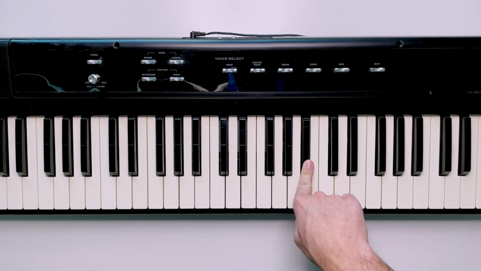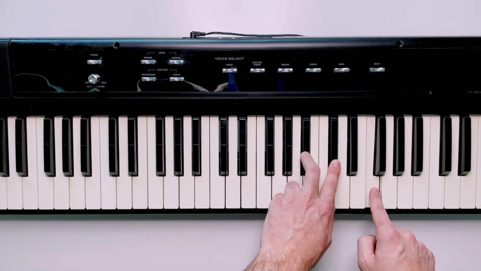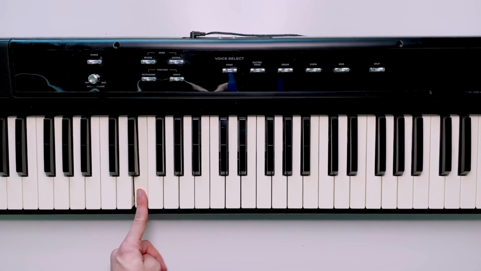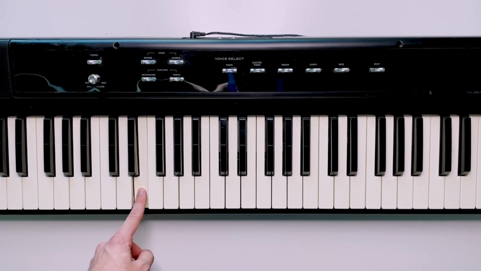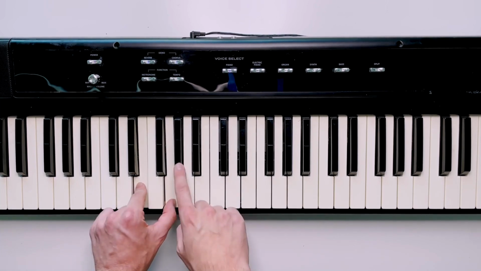Let's do this one. That's a B flat, so let's do a B flat minor: 1, 2, 3, 1, 2, 3, 4. Again, minor is 3 and then 4. Let's do one more. How about that note there? What's that? That is an E. So let's do an E minor chord. We have 3 and then 4: 1, 2, 3, 1, 2, 3, 4.